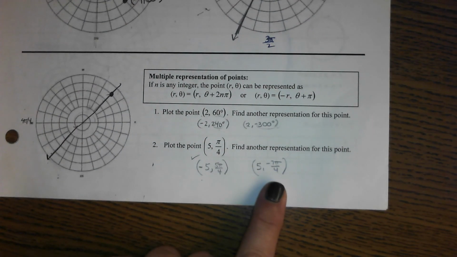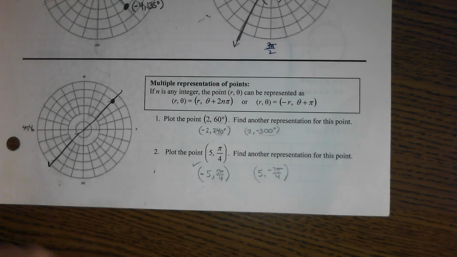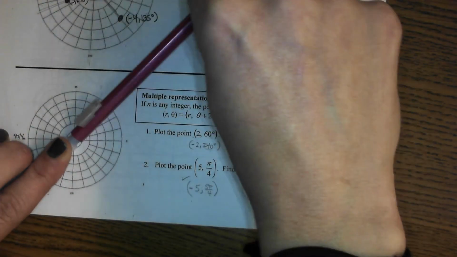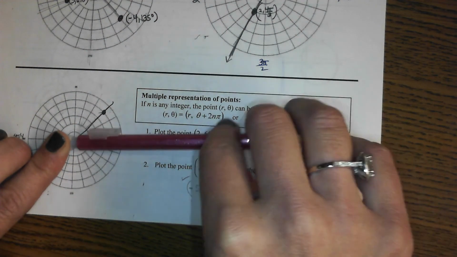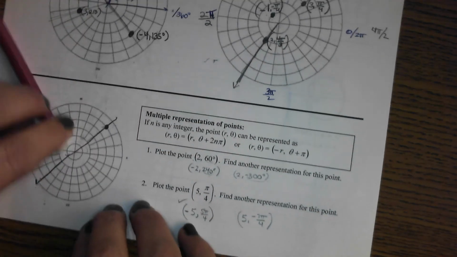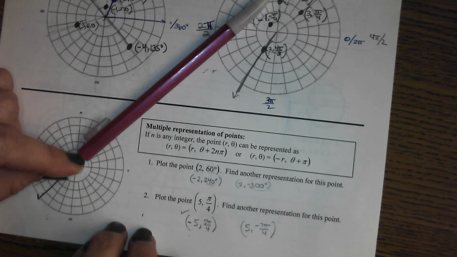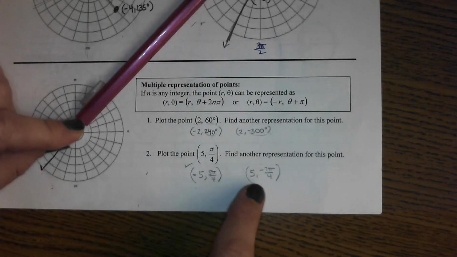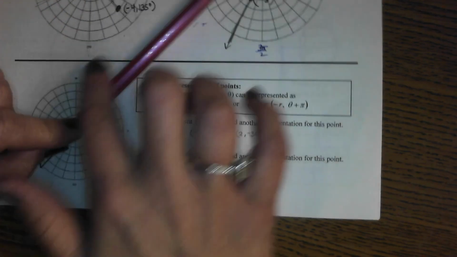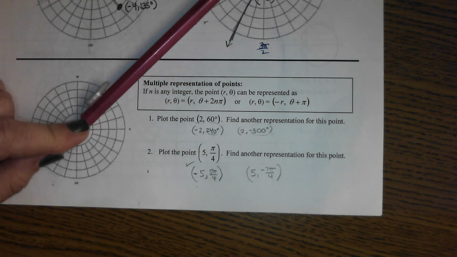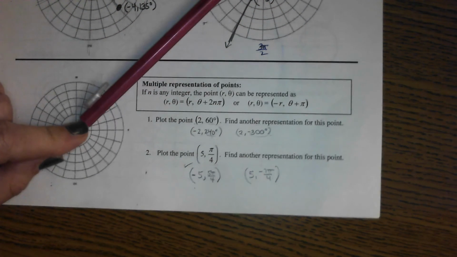Versus, who was my other one? Andrew. Andrew instead went backwards. So rather than going positive pi over 4 to get to that angle, he went backwards 7 pi over 4, which landed him on the exact same terminal ray. So he didn't need a negative R. He kept his R positive because his terminal ray was on top of the original terminal ray. Does that make sense? Nobody had anything different?